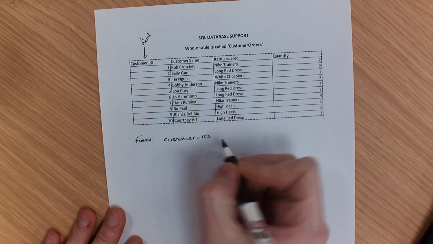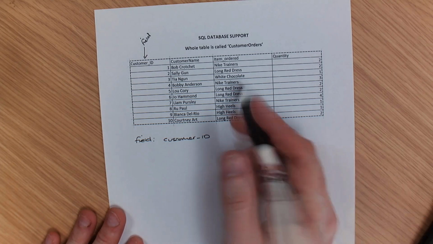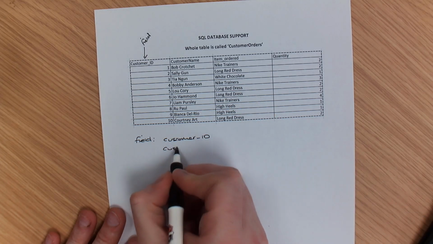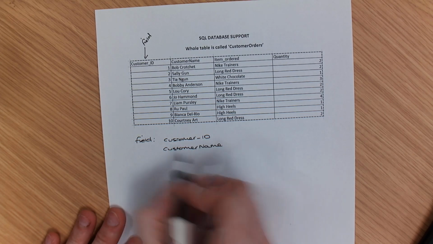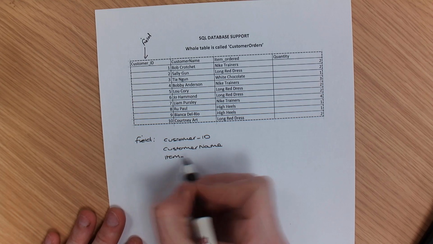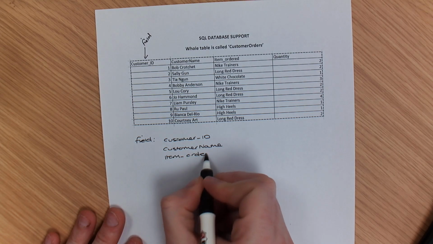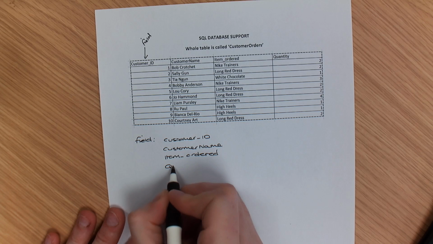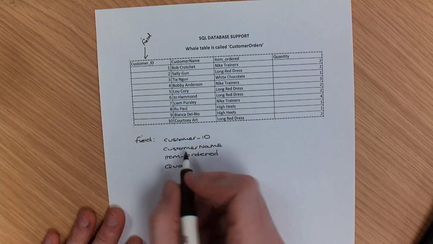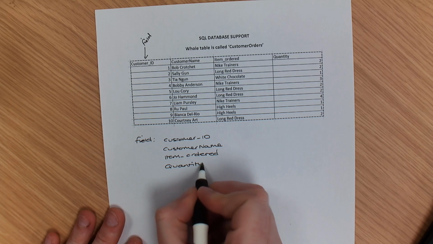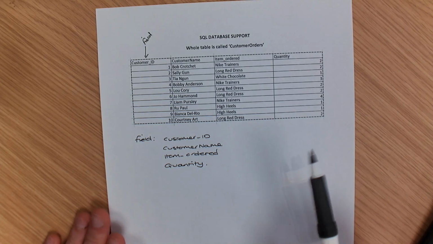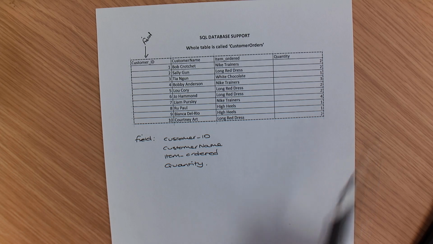In this case, obviously your data sets may be very different. You could have customer name, item ordered, and quantity. So they're your field names. You will have to use the field names when you are specifying criteria, so remember that later on.